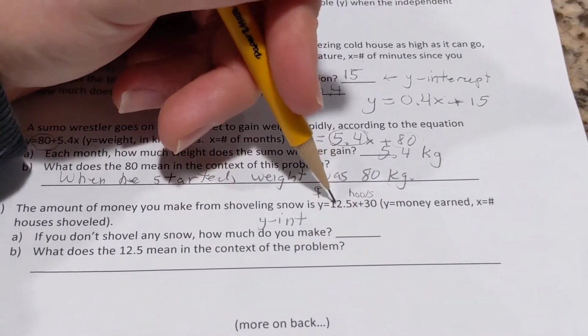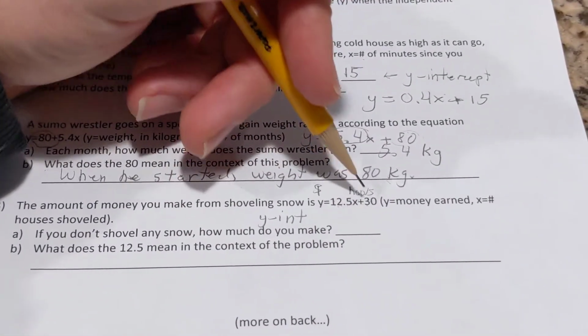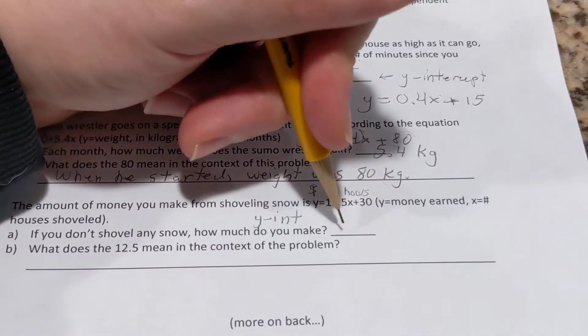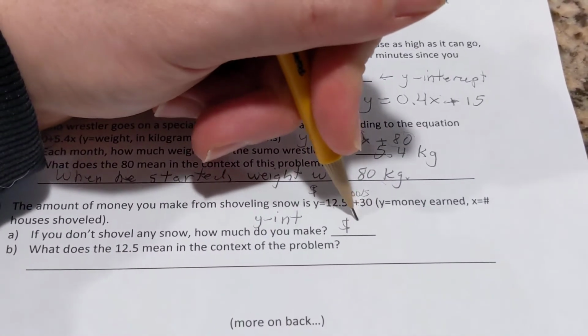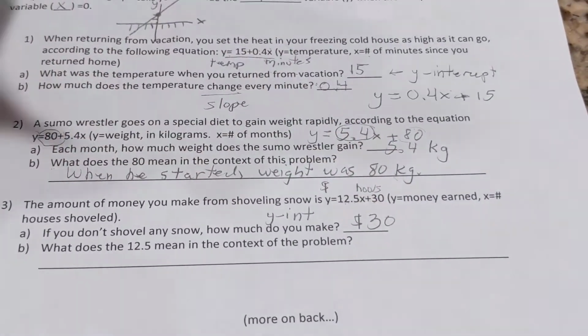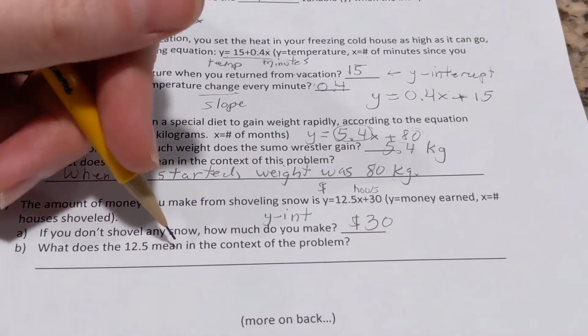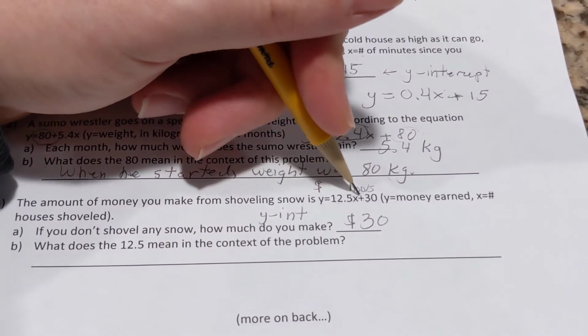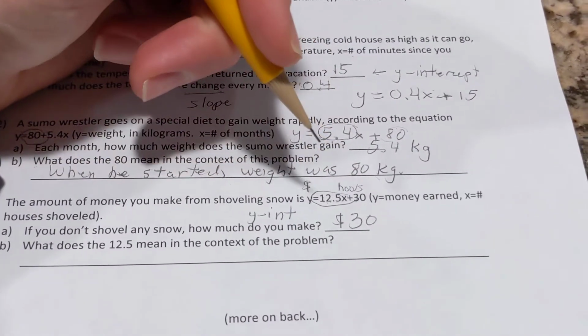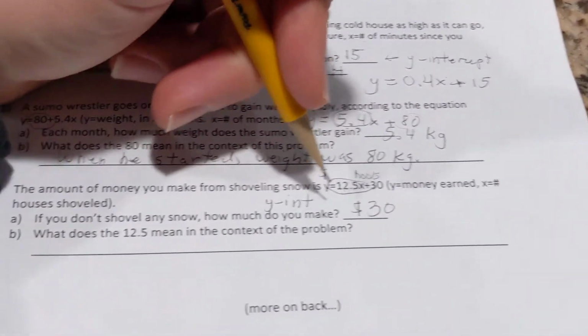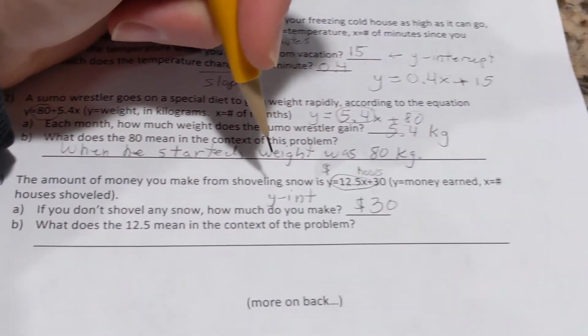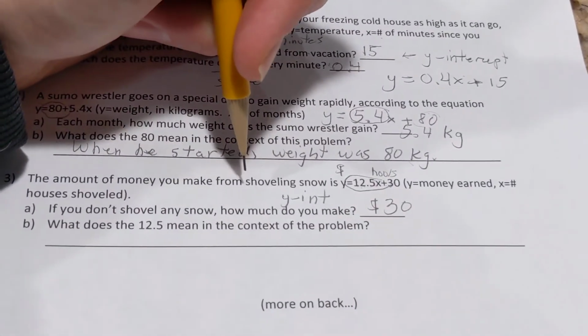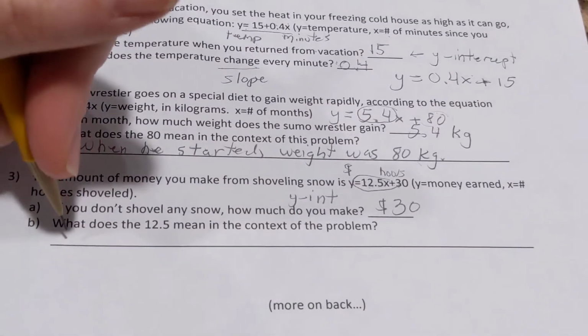Well, to identify the y-intercept, is this in slope-intercept form? Yes, it is. What's the y-intercept? That is $30, okay? What does the 12.5 mean in the context of the problem? Okay, well, the 12.5, that's your slope, all right? Again, that's talking about the change in the amount of money you make. So what does that mean?